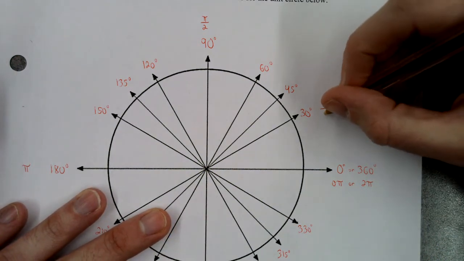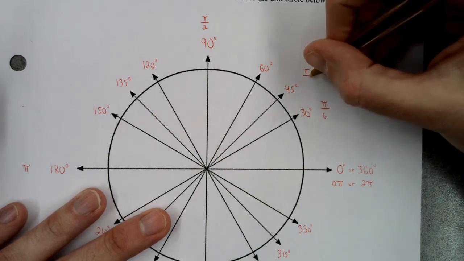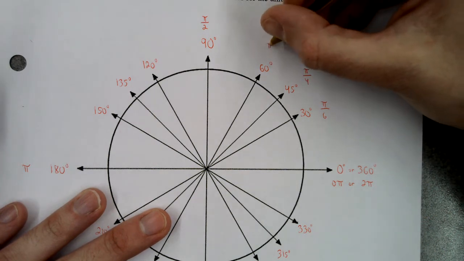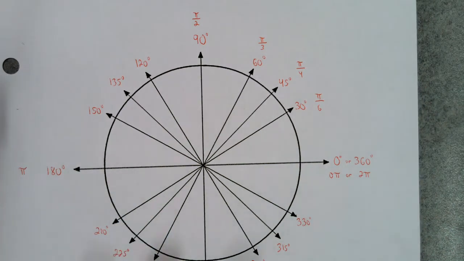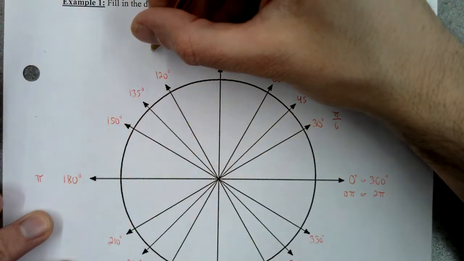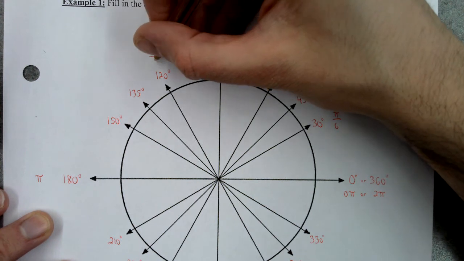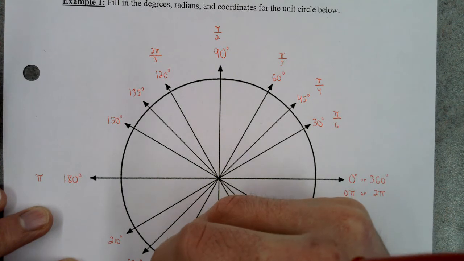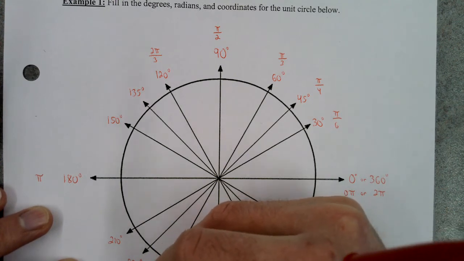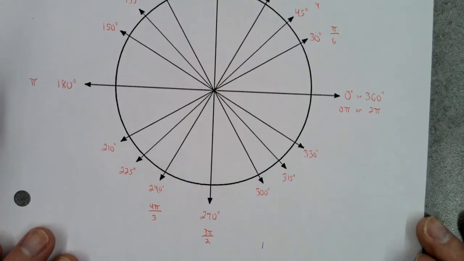Pi over 6, pi over 4, pi over 3. Two pi over 3. I'll do the pi over 3s next. This is 4 pi over 3. Down there.